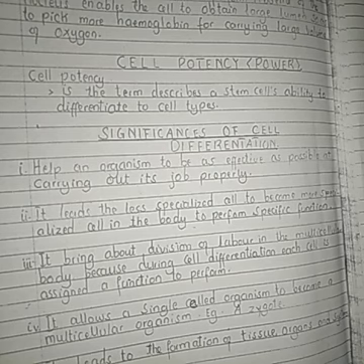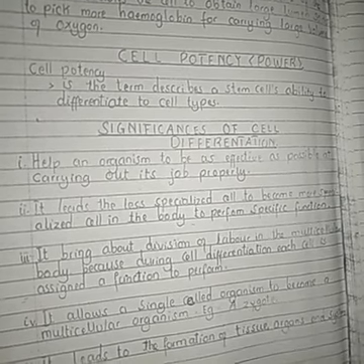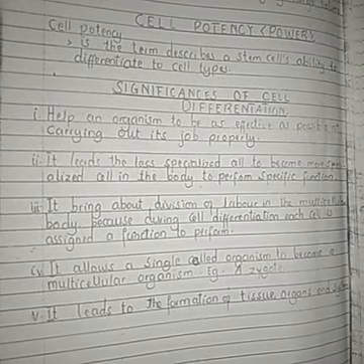But in the plant, even the adult cell can differentiate into different cell types, as we shall study in the totipotency experiment during genetics, and I hope I will lecture it. The significance of cell differentiation I don't want to discuss because we have discussed it during the topic of cell differentiation.